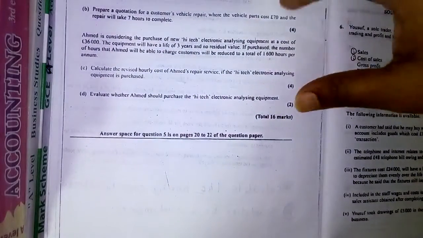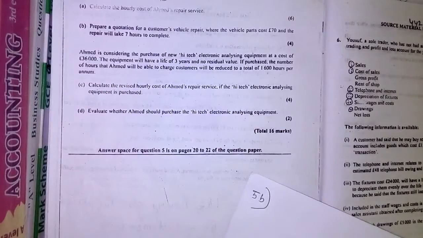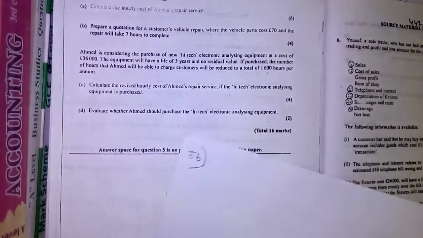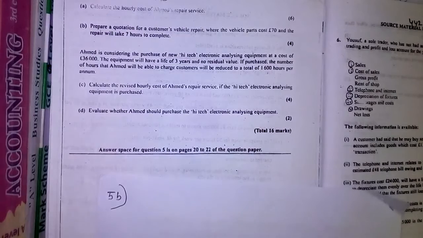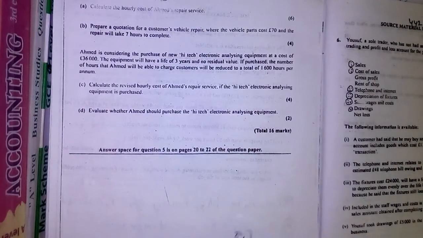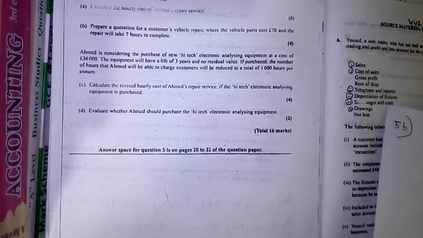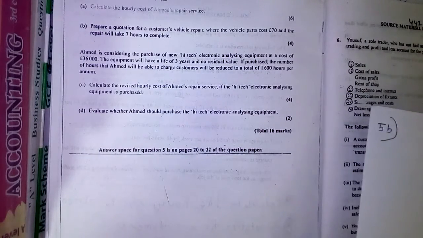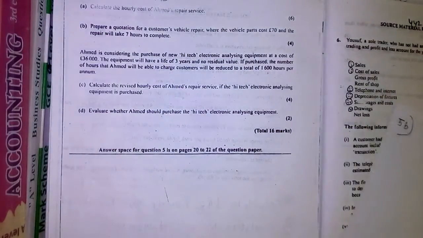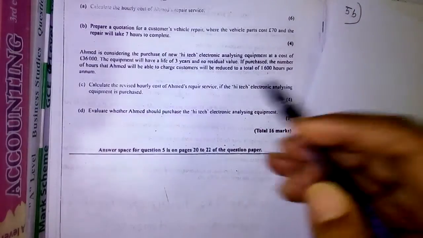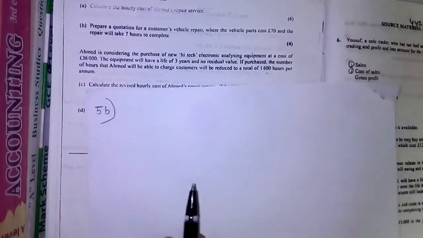Alright, since we are done with 5A, now we'll be trying to do 5B. In 5B, you'll see that the second question is about preparing a quotation for a customer's vehicle repair, where the vehicle parts cost $70 and the repair will take 7 hours to complete. As you can see, it's right over here.